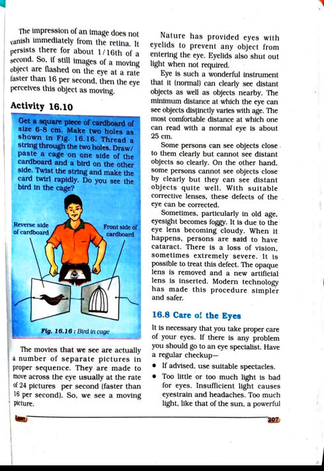The movies that we see are actually a number of separate pictures in proper sequence. That means the movies that we see are a number of separate pictures arranged in a proper sequence. They are made to move across the eye, usually at the rate of 24 pictures per second, which is faster than 16 per second. So what we feel is that the pictures are moving.